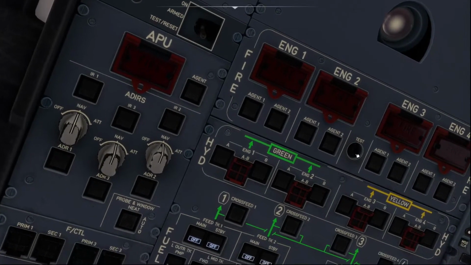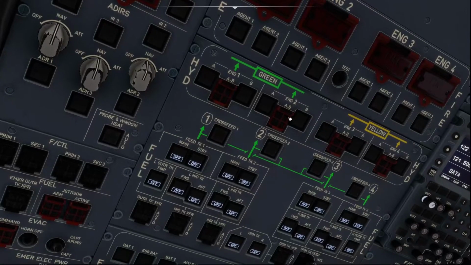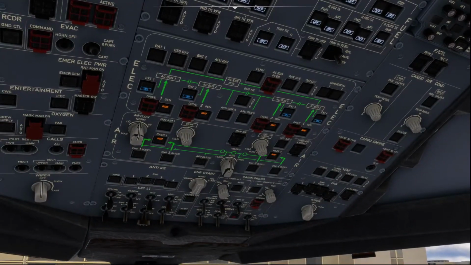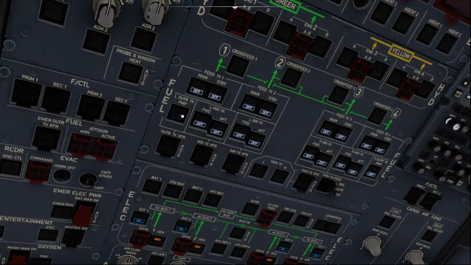And everything here is good. Let's go ahead and test the engine fire test here real quick. And next we're going to go to the strobe, to auto. Nav lights are on. And emergency lights armed. No smoking and seatbelt signs are both on since the aircraft is already refueled. And we're going to turn on the tanks.